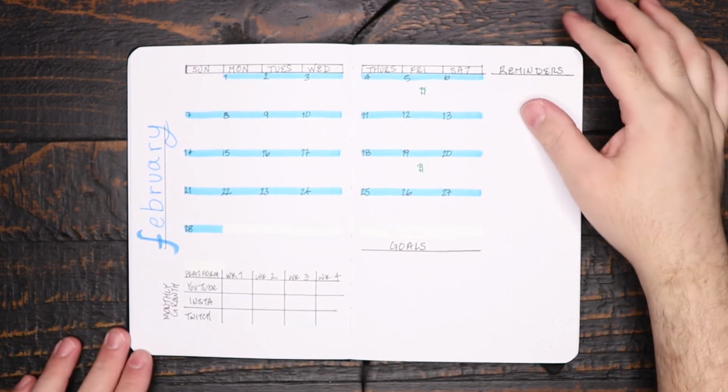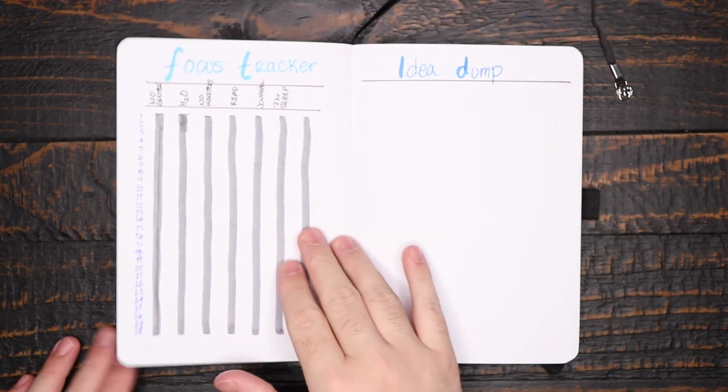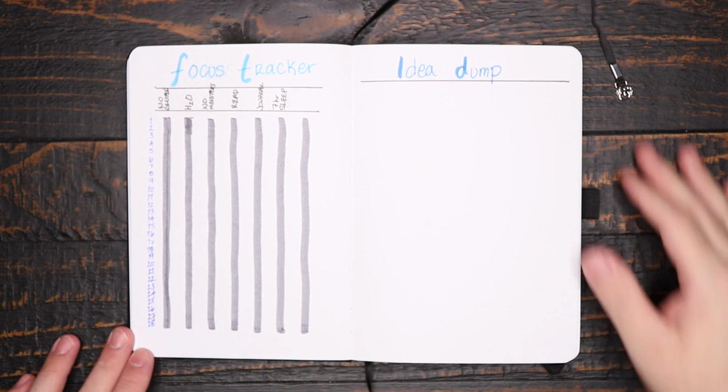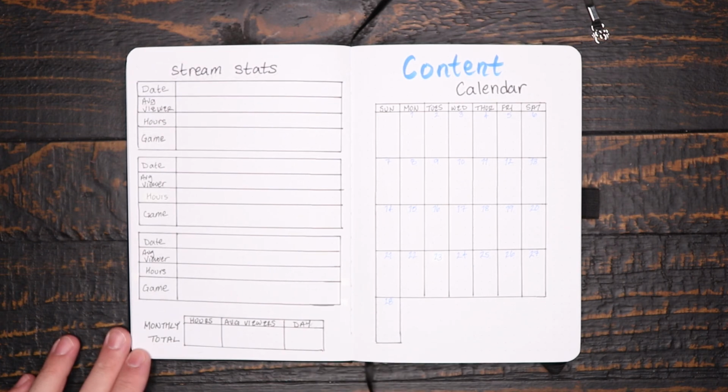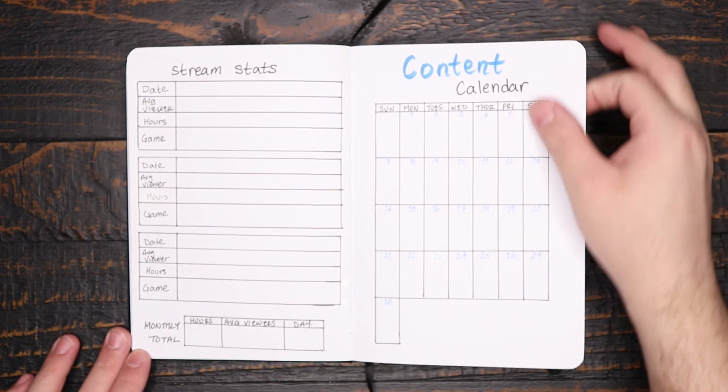And there you have it, my super simple minimalistic bullet journal for the month of February. I hope you enjoyed today's video and that you got some great ideas for your own bullet journal that you can use.